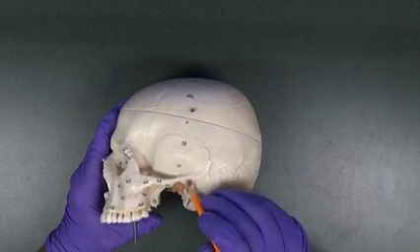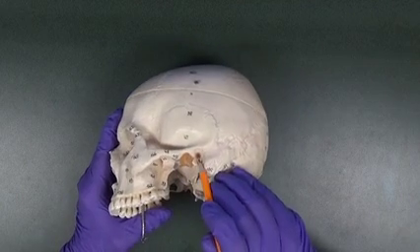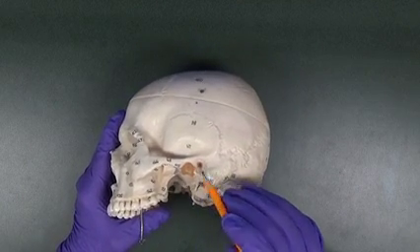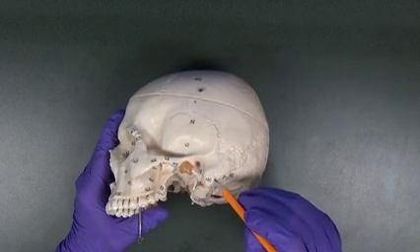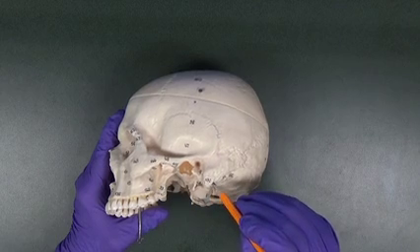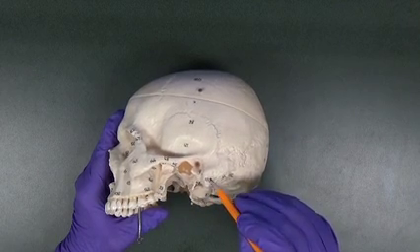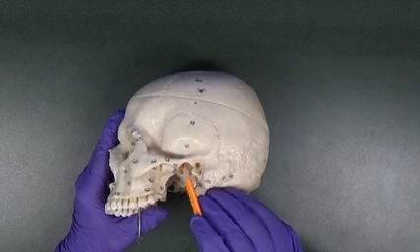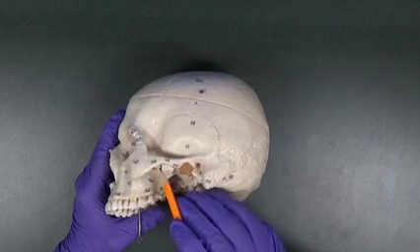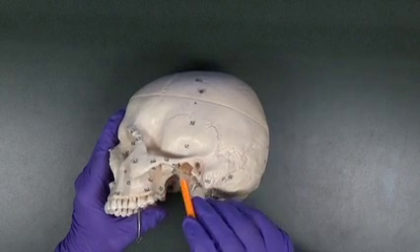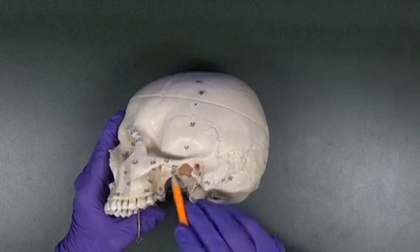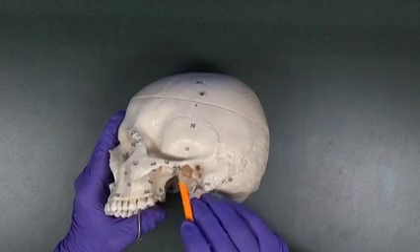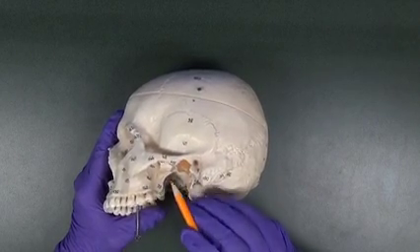This hole is the external acoustic meatus, and at the back of it is a round structure, round like a breast, therefore the name mastoid process. And then a part of it extends anteriorly toward the zygomatic bone. This projection going forward is known as the zygomatic process of the temporal bone.